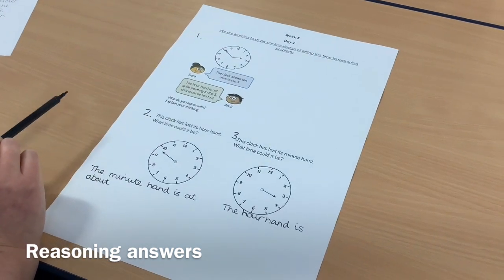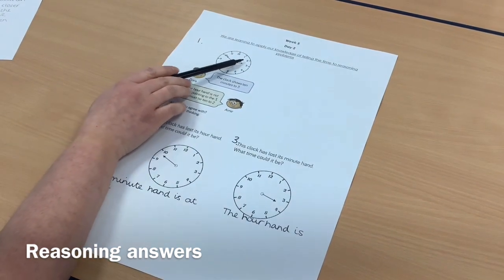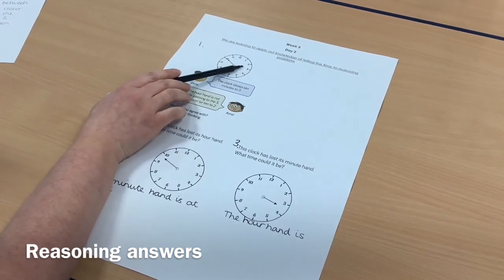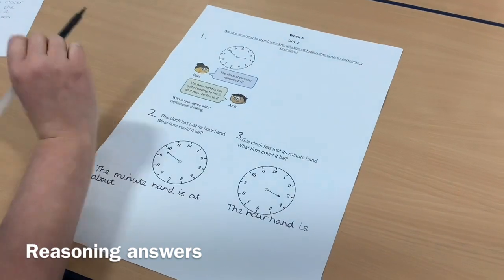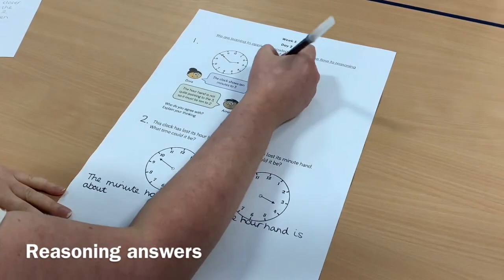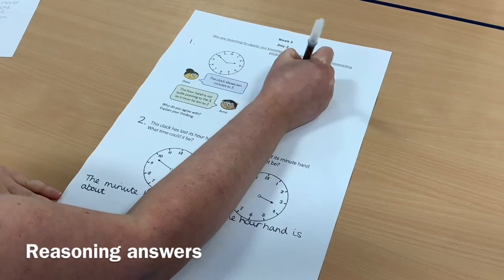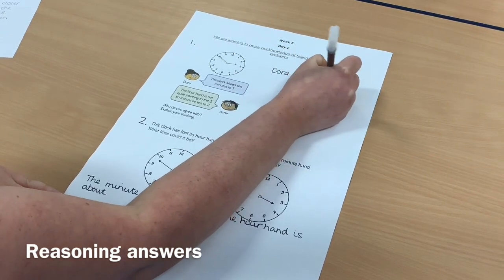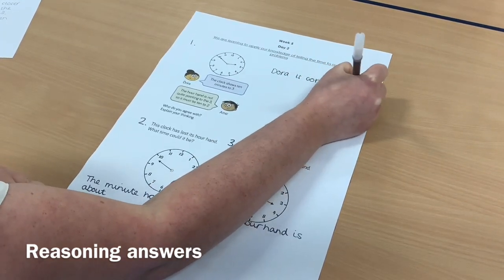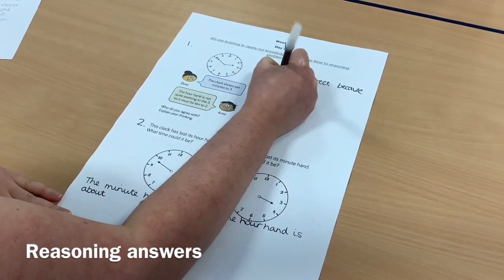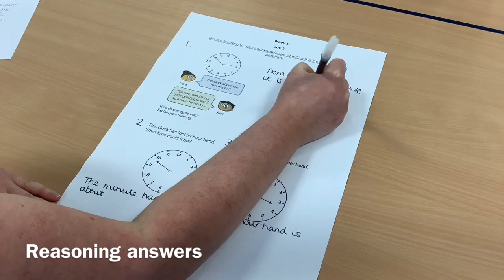Because the hour hand is between the 2 and the 3, it just means that it's not quite 3 o'clock. So that means that Dora is correct. If I was writing my answer, I would say that Dora is correct because it's not quite 3 o'clock yet.